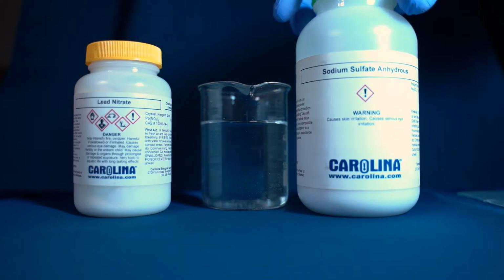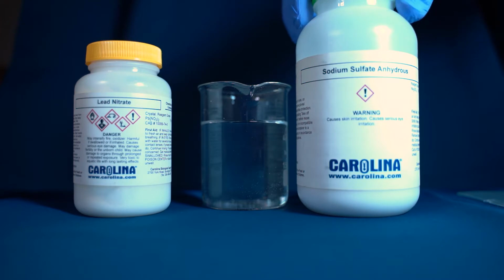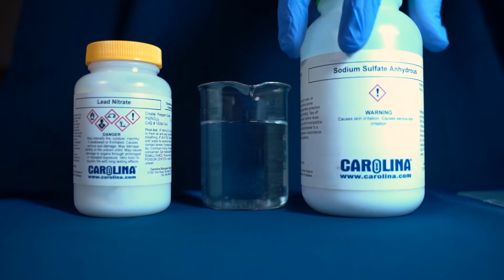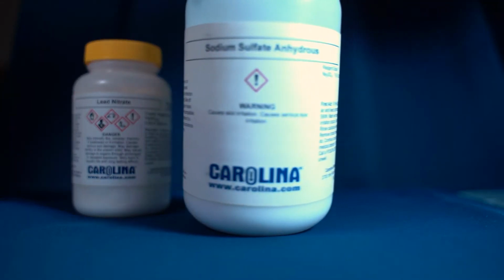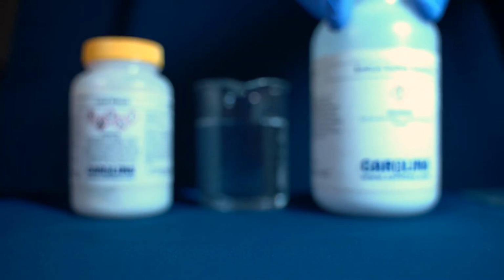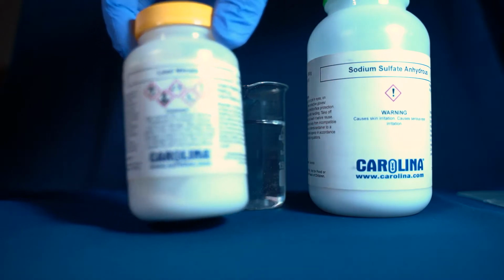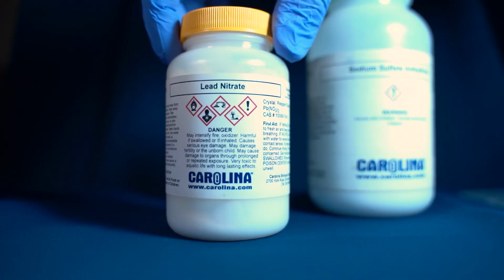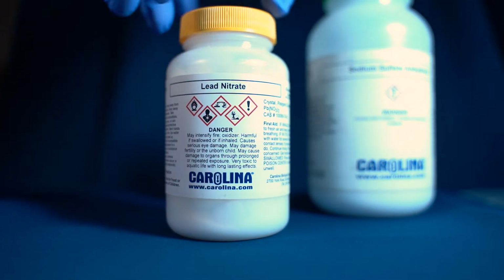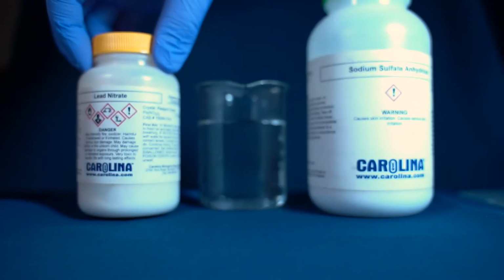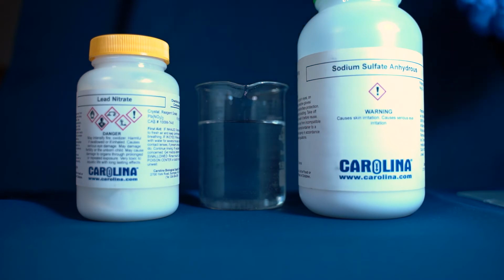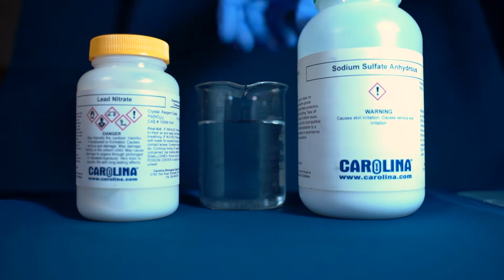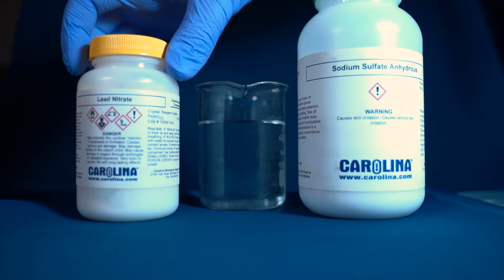So what I'm going to do is make a solution of sodium sulfate, which is this one, and lead nitrate, which is this one. And when I combine those two solutions, we're going to create a precipitate, and we're going to find out what our precipitate is. So first I have to make these solutions.